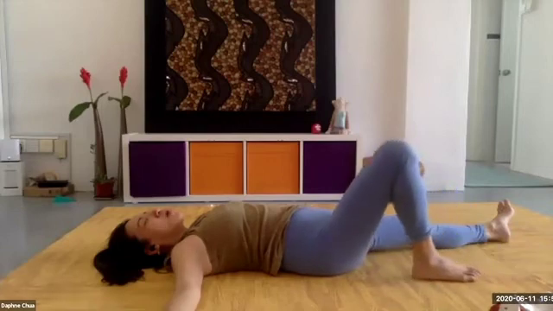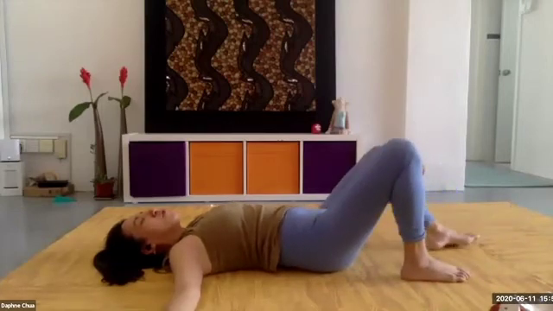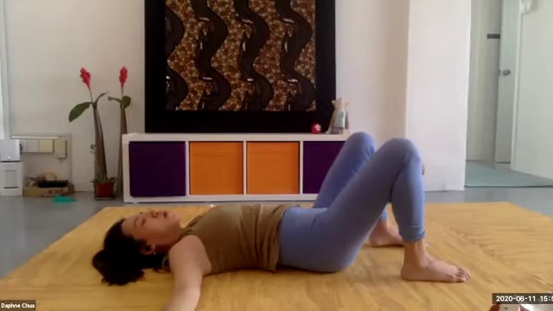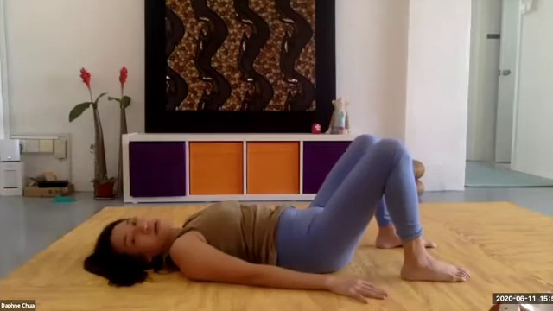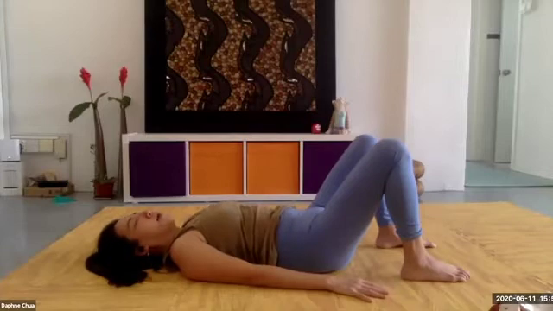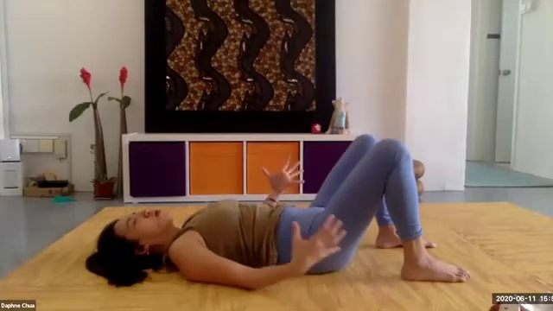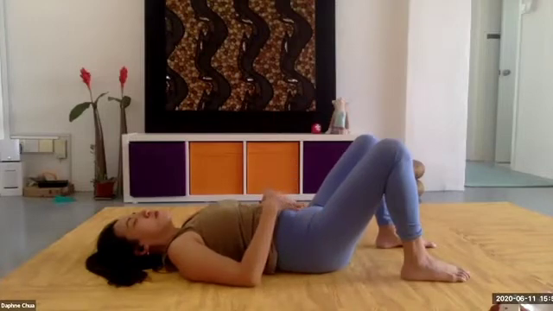Okay, and then now bend your knees and have your feet on the ground. Take the arms alongside the body. And just bring your awareness back to the navel center.